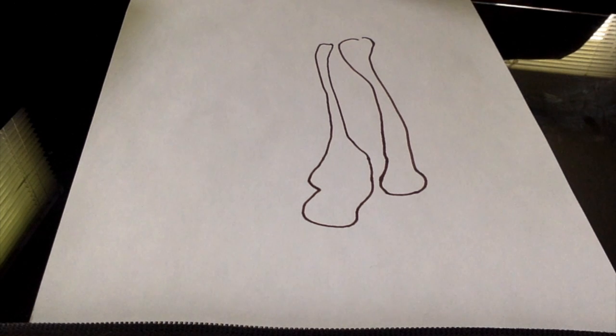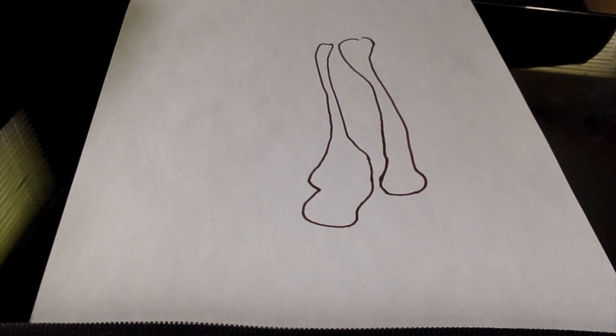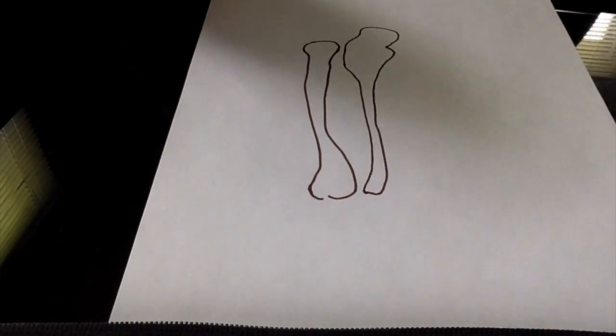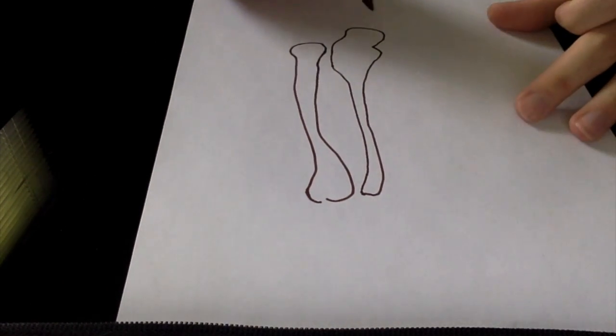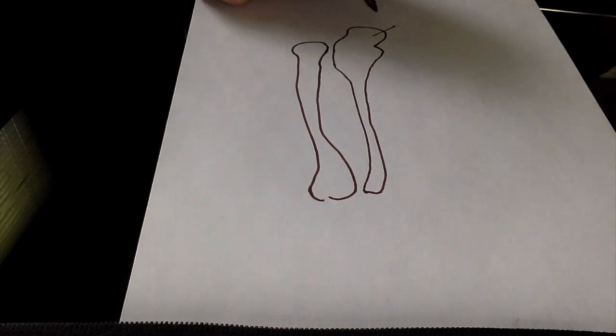So it's not the best drawing, but it's what I can do. So first we're gonna start off with this structure right here. This structure is called the olecranon process.